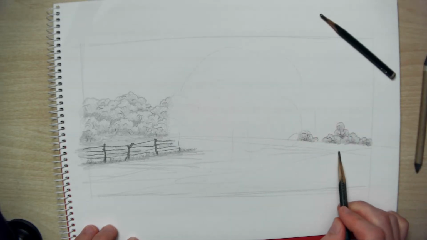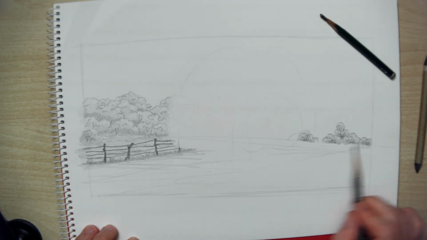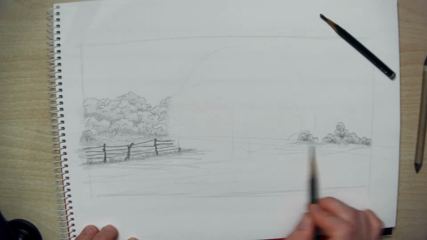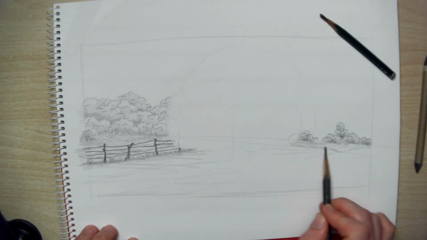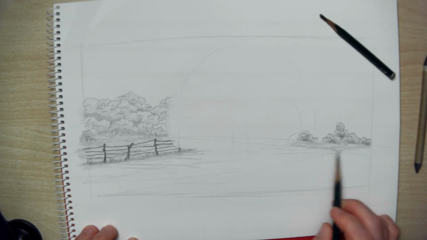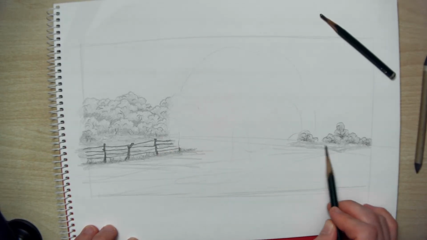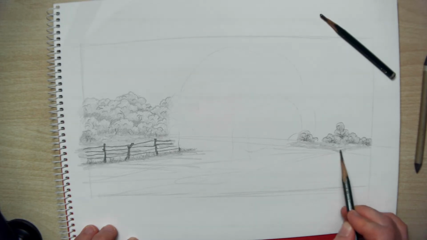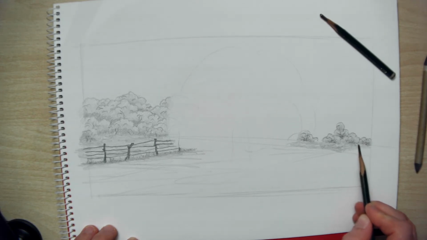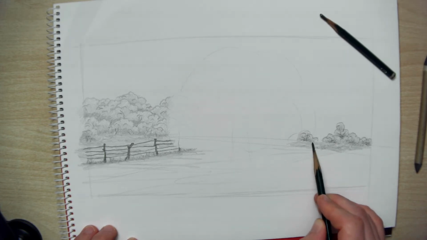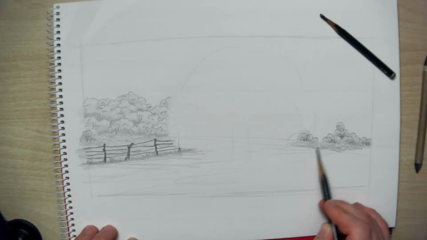I was thinking about giving this little area just below those bushes a different type of texture. I've got those two lines right here. The upper one is just the correction from the horizon line, but I took this as an inspiration to put in another area right here. That's just below the bushes and it stops right here.